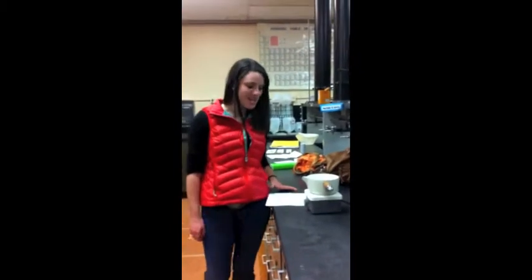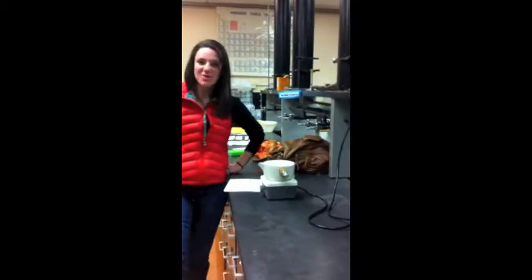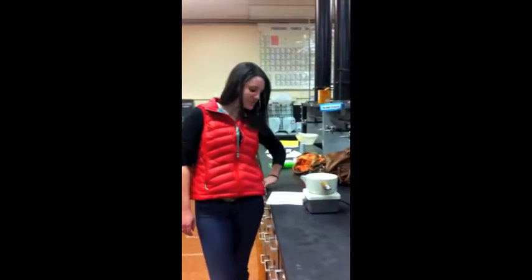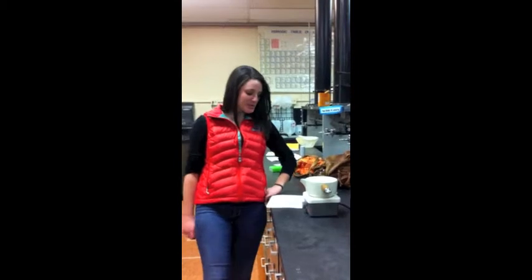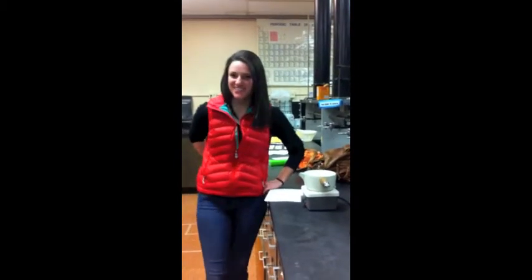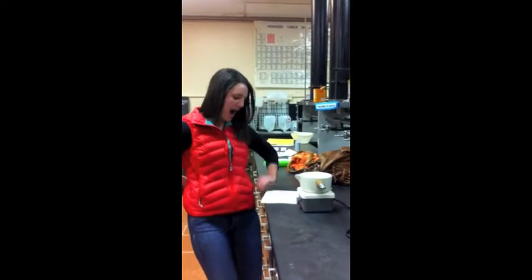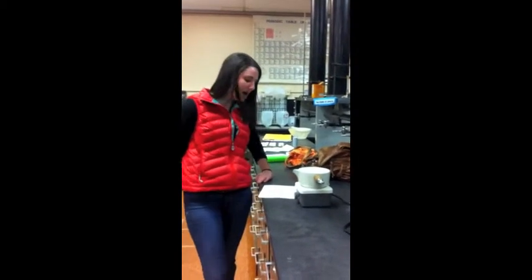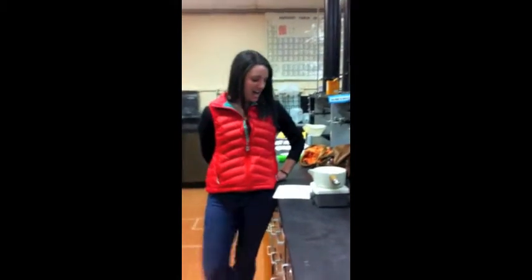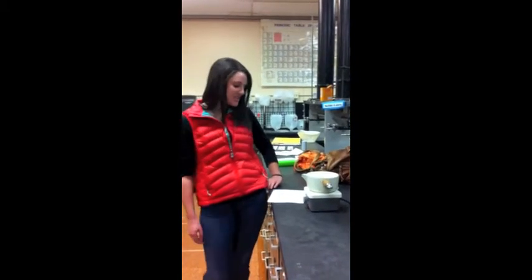Okay, so the pot that we are making the sauce in is an enamel-coated cast iron pot. Its specific heat is 0.11 joules per gram degree Celsius. It's good for making sauce because it has a low specific heat, and that means it can warm up very quickly, and it doesn't take too much energy to do this.